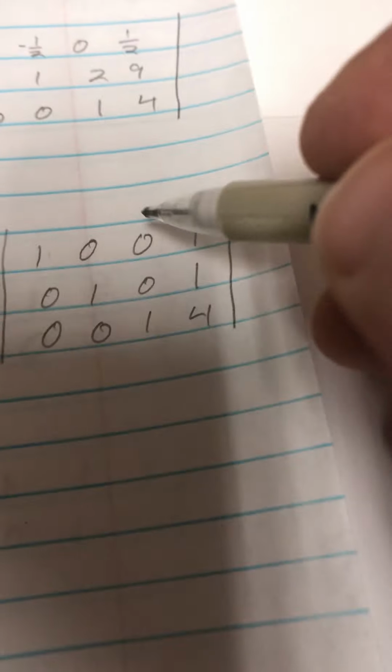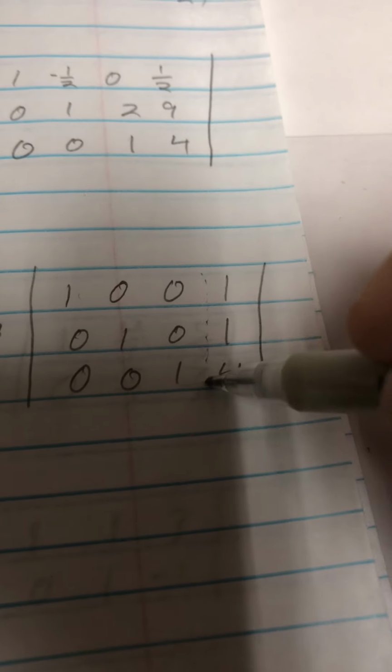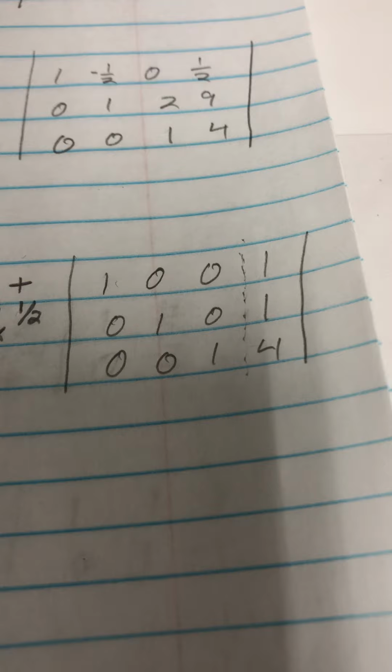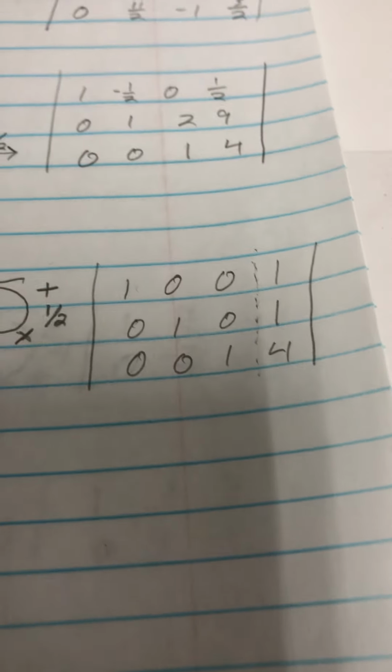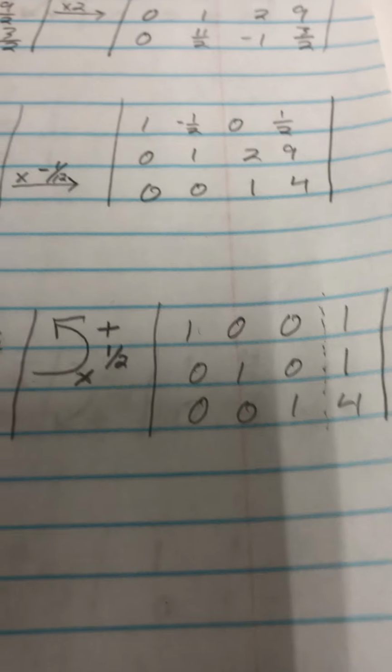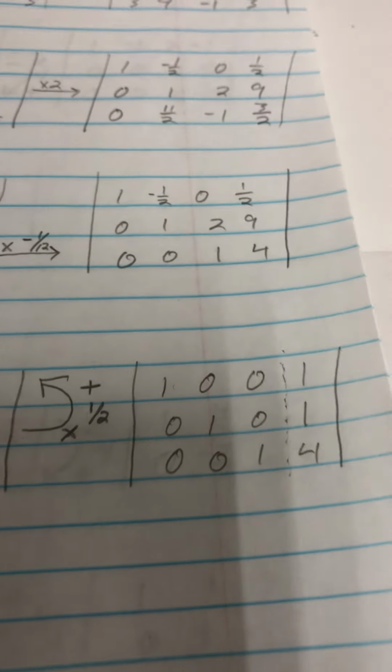I didn't draw the little dotted line or whatever between the answers and this part of that matrix, just because that would be too many lines and too confusing. I will give you the rest of them in a second video, because this video is going to be long to upload.